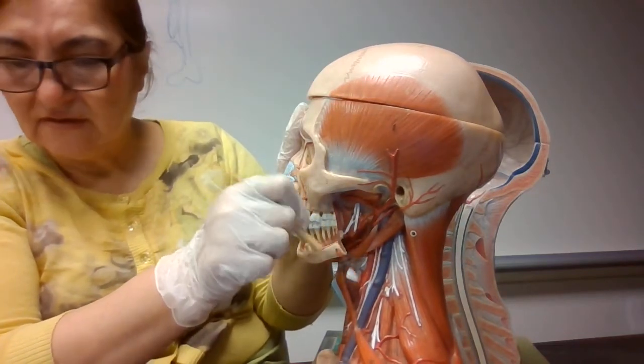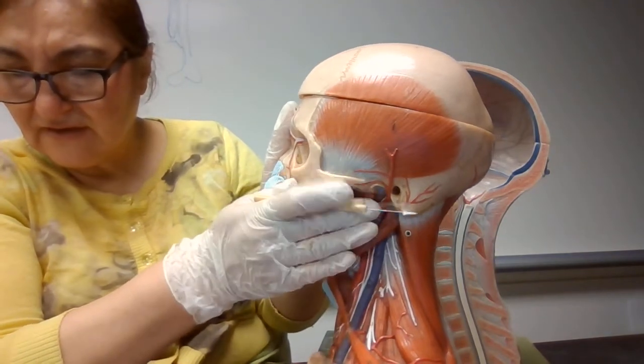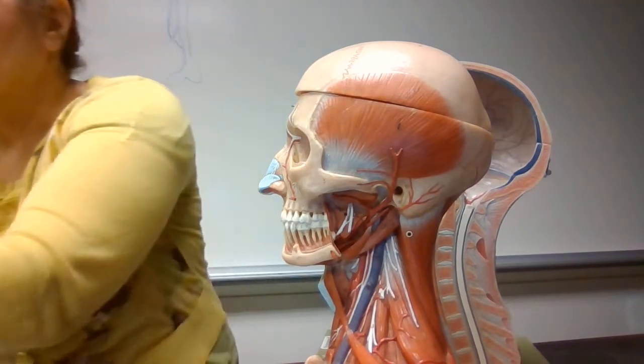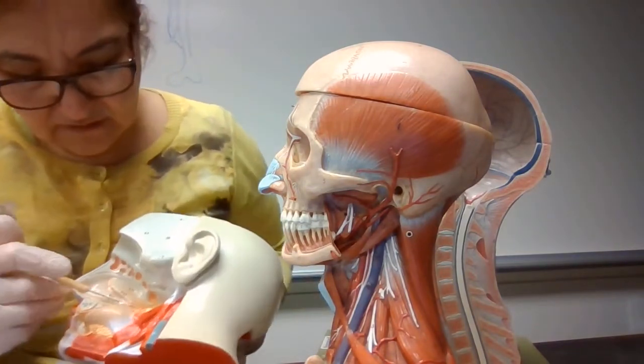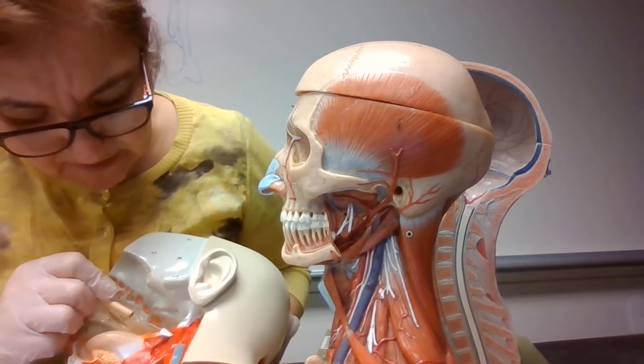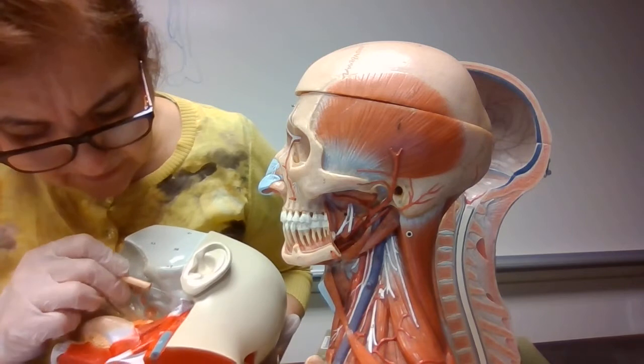Stylohyoid muscle. A stylohyoid muscle in the red model. In the red model you see this muscle. This one, stylohyoid.